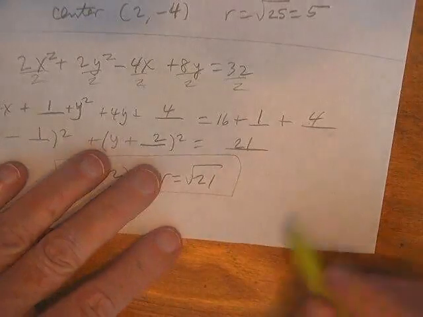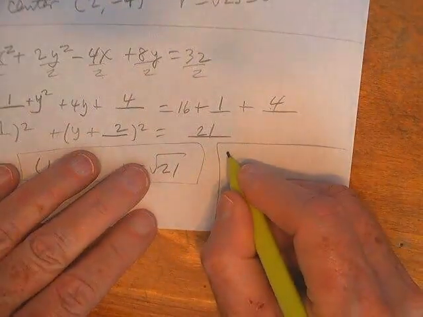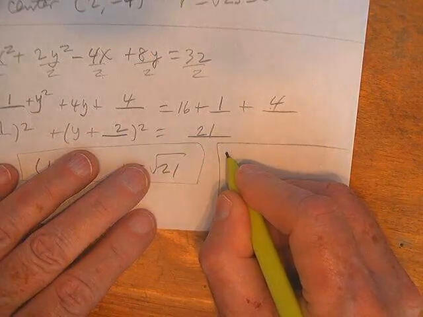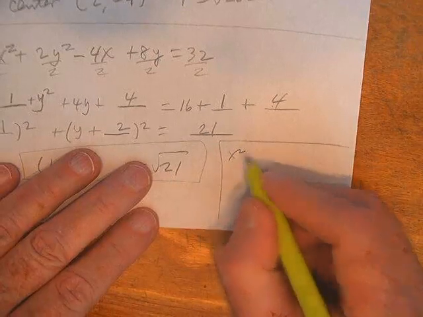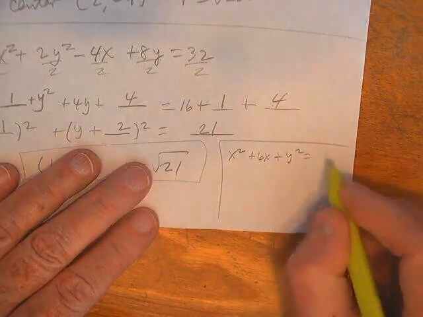So just leave it alone, box it, and you should be good. Let's do one more example. I'm just going to make this one up. How about x squared plus 6x plus y squared equals 1.